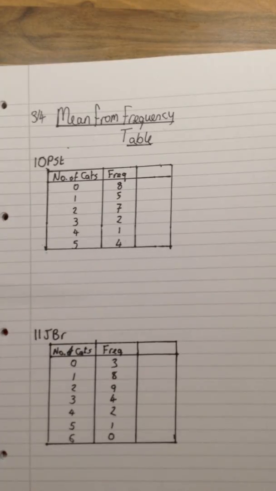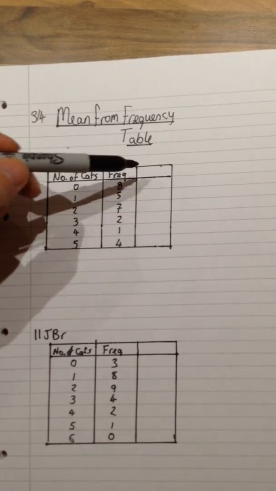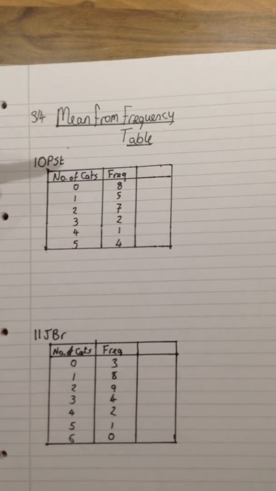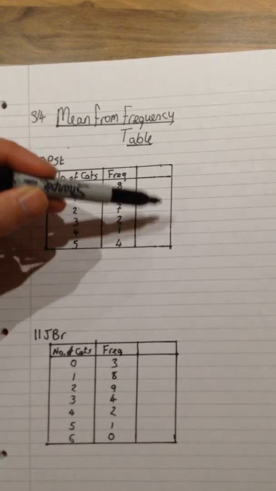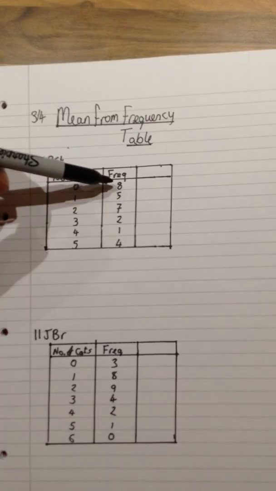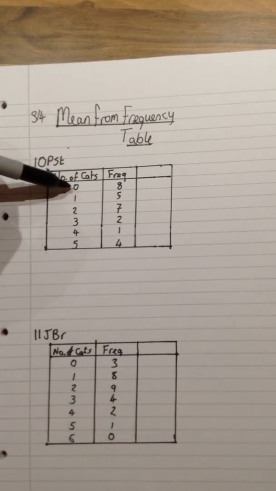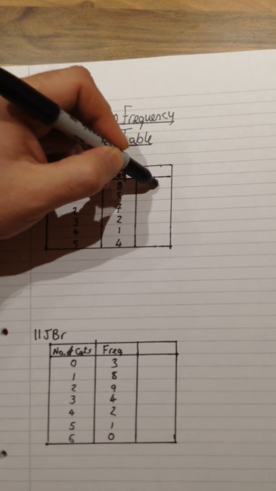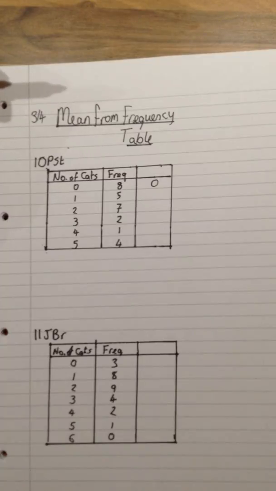If we are wanting to work out the mean from this table, the first thing we would have to do is add this additional column at the end, which I've pre-drawn. In that column, we are going to work out the total number of cats that the entire form own. So altogether, these 8 people here have 0 cats. In total, 8 people with 0 each, therefore 0 altogether.